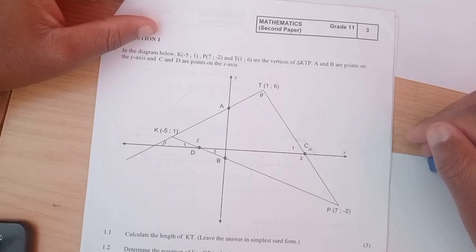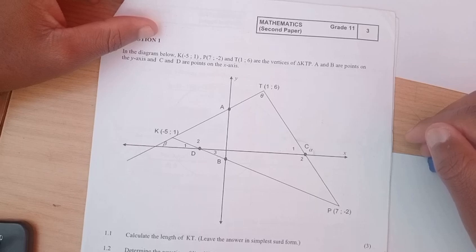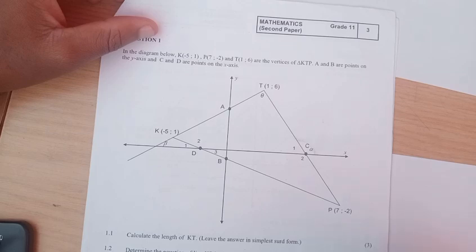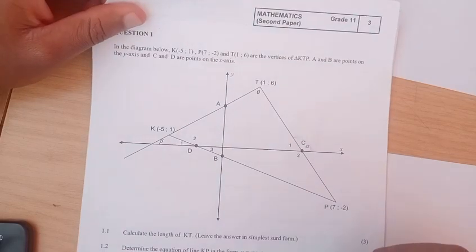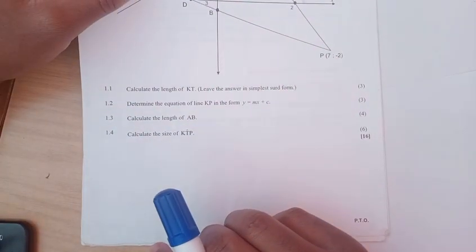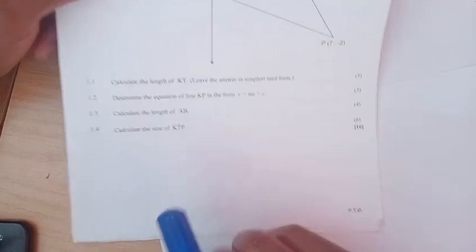A and B are points on the y-axis, right? And C and D are points on the x-axis. So the first question says: calculate the length of KT.